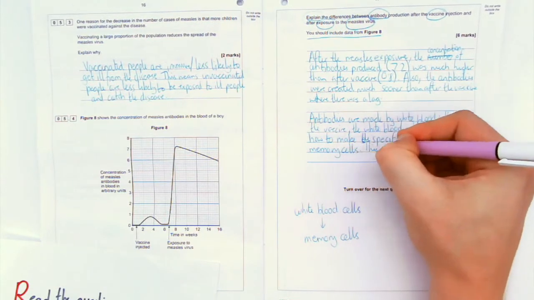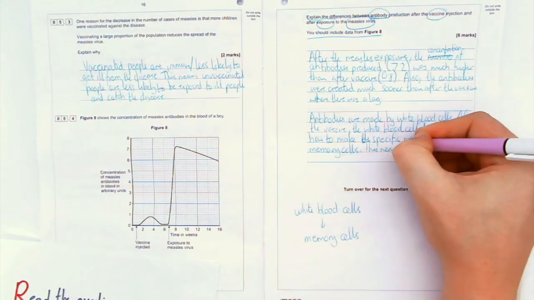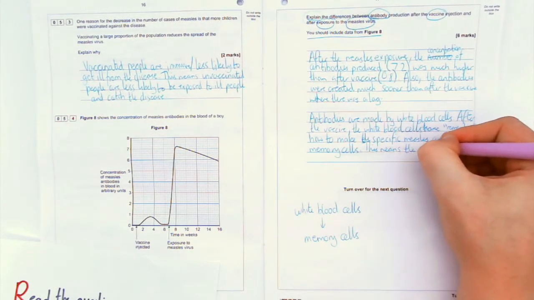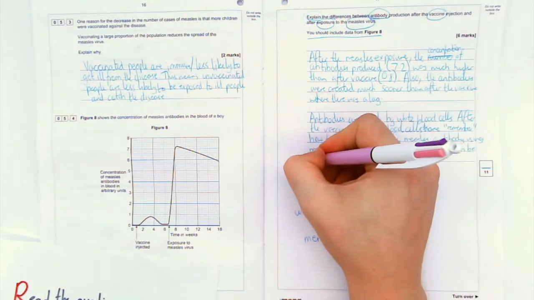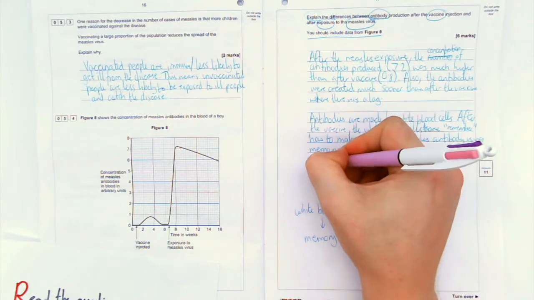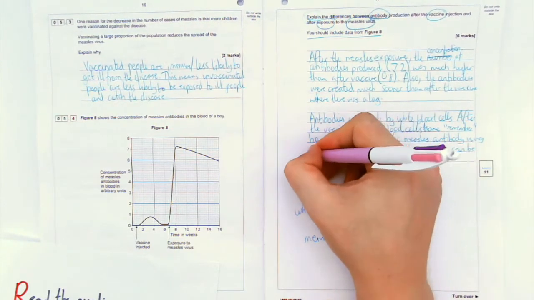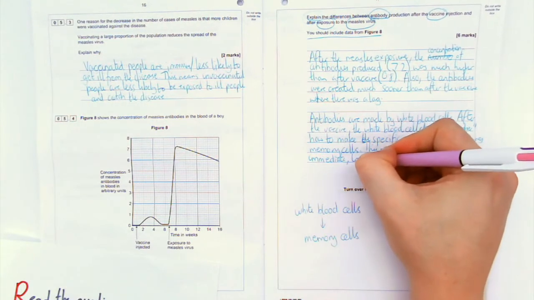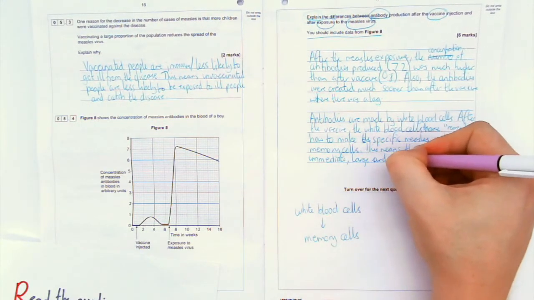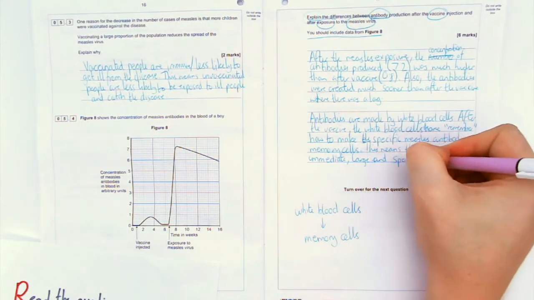They kind of continue to exist. So this means the response can be immediate, large, and specific. And that explains what's going on.